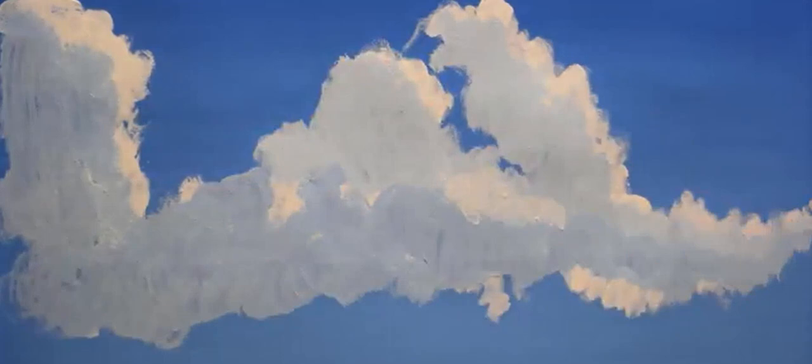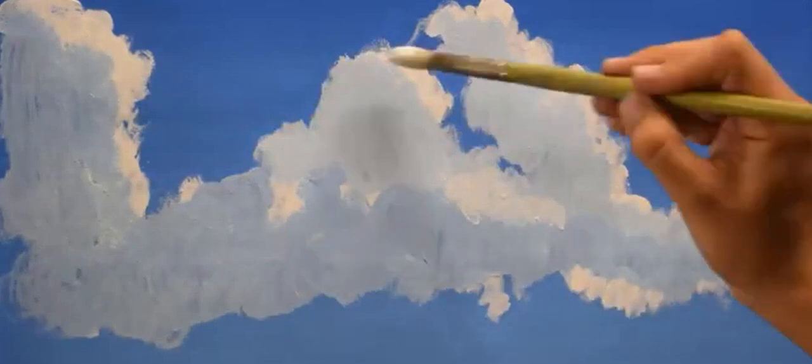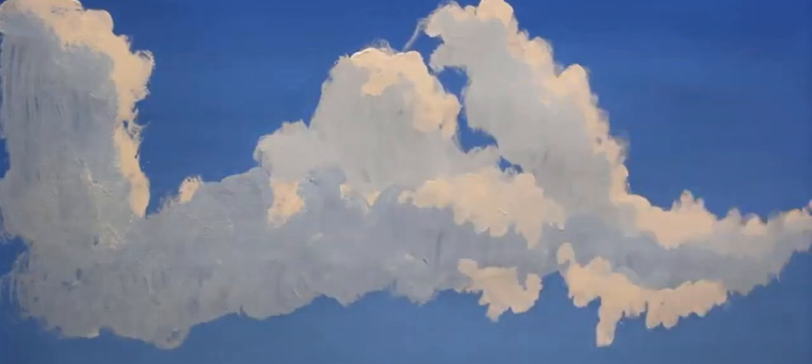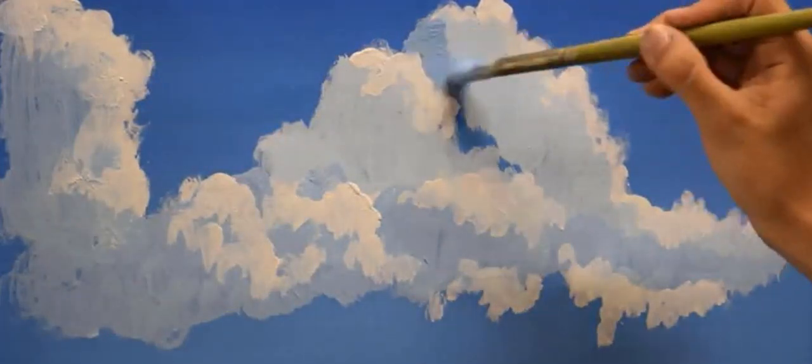I have to use different kinds of brushes, round brushes, flat brushes, according to my need. Now when I put the second layer, I again have to dominate my first layer, make prominent my first layer of the clouds, that is yellowish white.